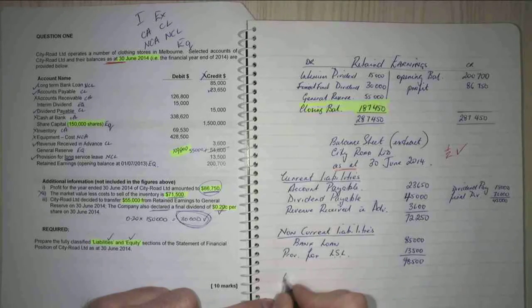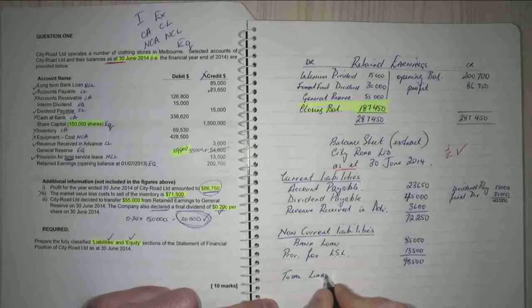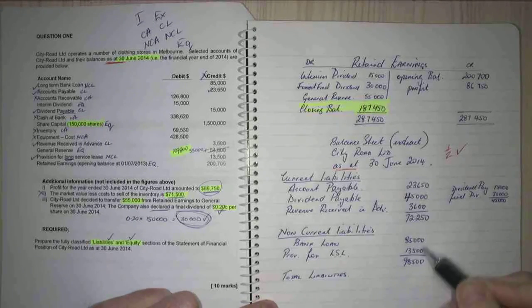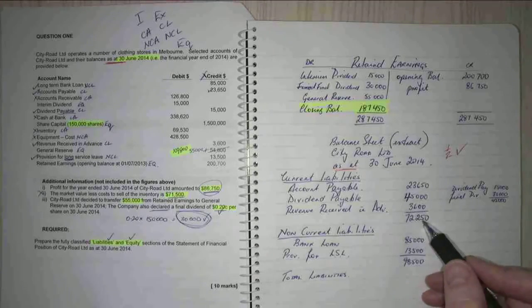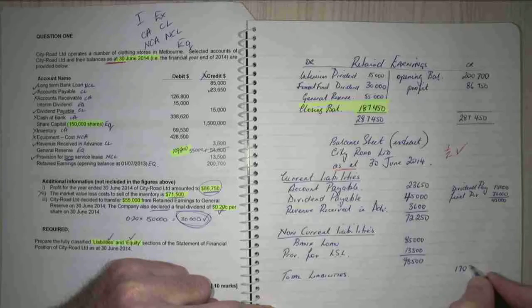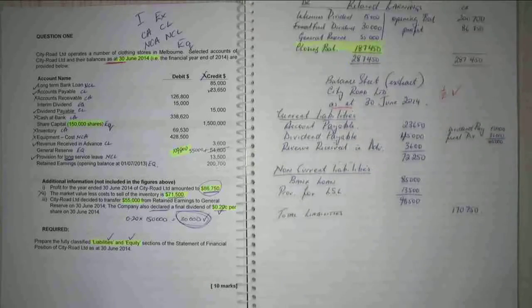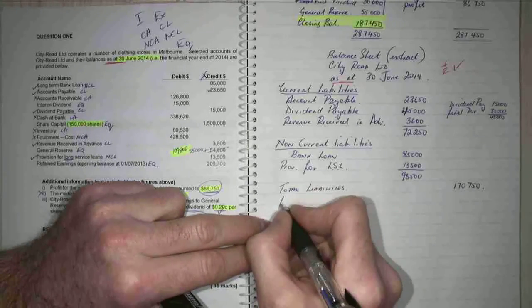And so total liabilities, 98,500 plus 72,250, so that's 170, 170,750. I just slide that up a little bit. Next thing I'm doing is my equity.